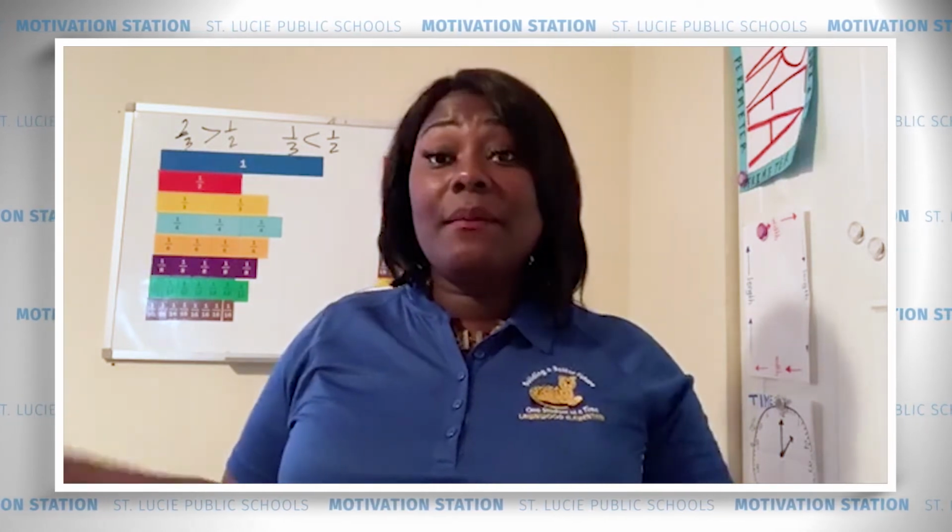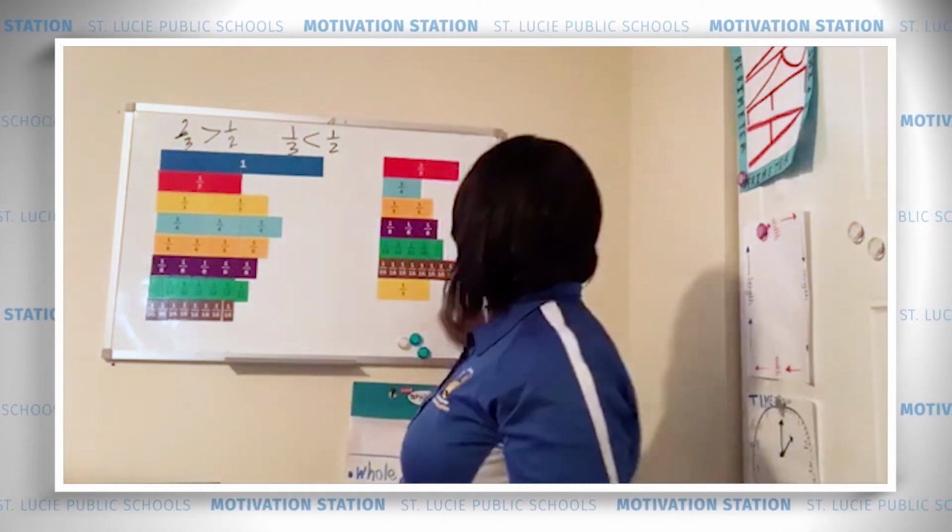No, it's not, because you don't have enough yet. You need 6 to make half, and you only have 5. So you actually have an amount that's less than what you need for half. So 5/12 is less than 6/12. And it's also less than half.